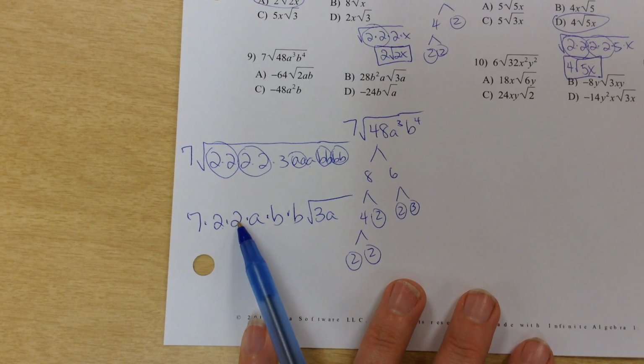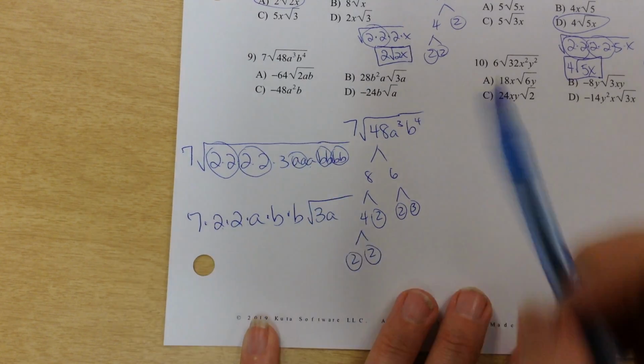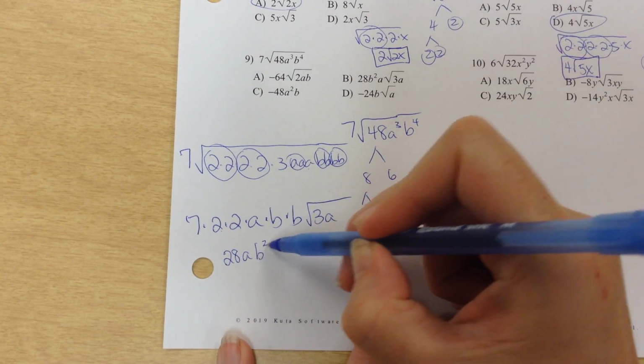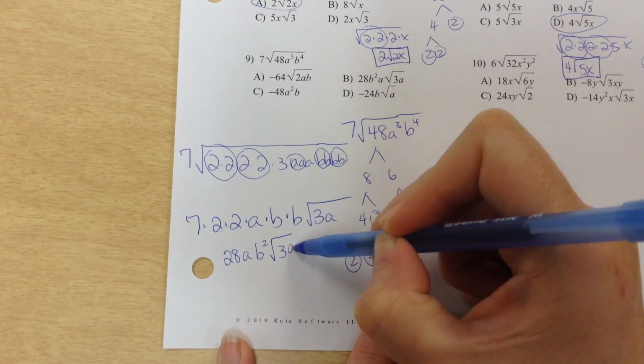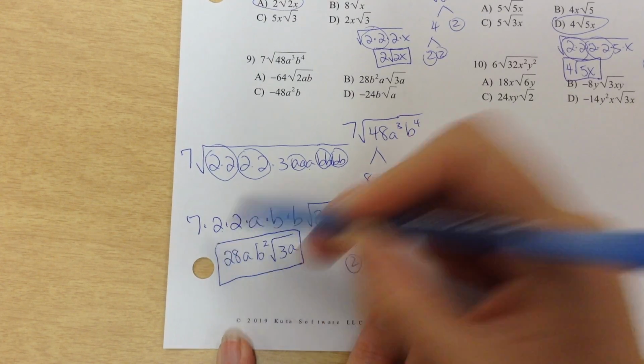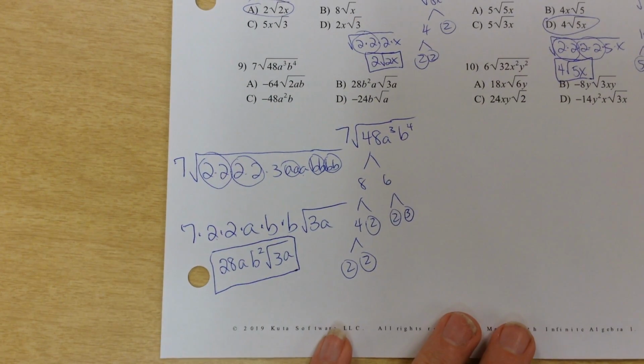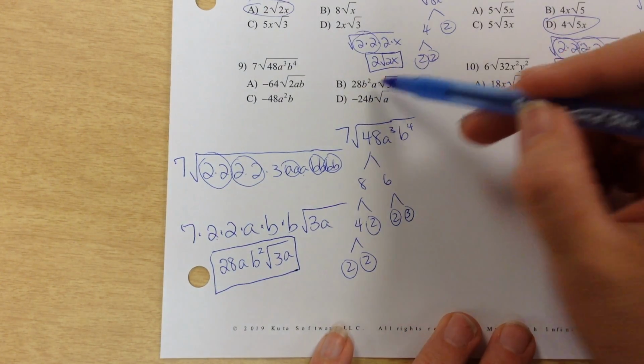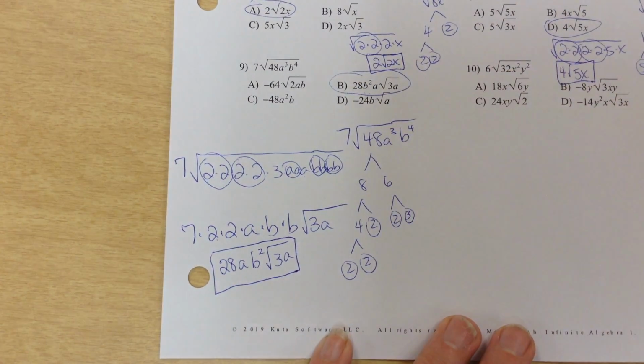So now I have 2 times 2, which is 4, times 7, which is 28. And then B squared, square roots of 3A. So let's see. 28B squared A. They wrote it a little differently. I don't know why they put the B squared first, but it's okay. Same thing.